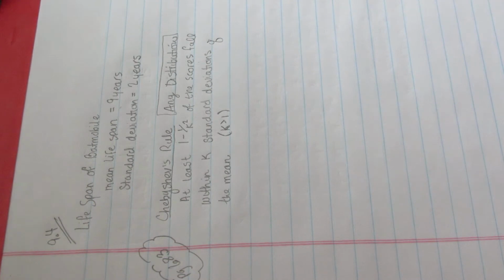This video is going to just explain a little bit about Chebyshev's rule, which is found in section 9.4 as an application for standard deviation values. The benefit of this rule is that it can work with any type of distribution. It could be skewed, it could be bimodal, it could be symmetric. And what it provides us is an idea of how much of your data can fall within certain values if you know the mean and the standard deviation.